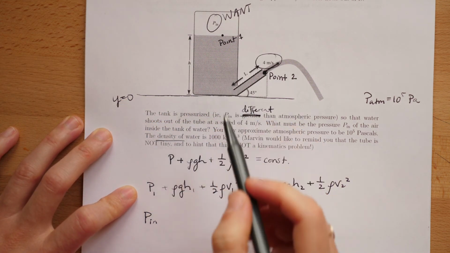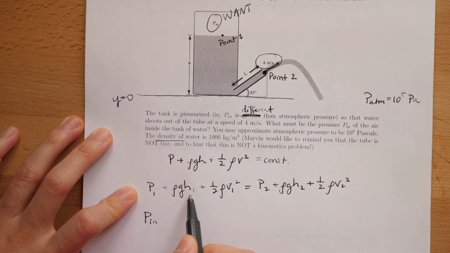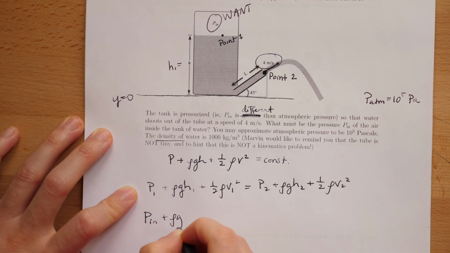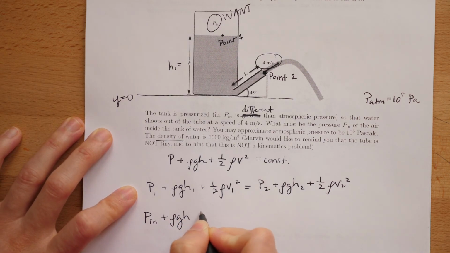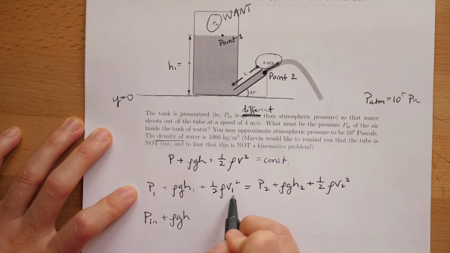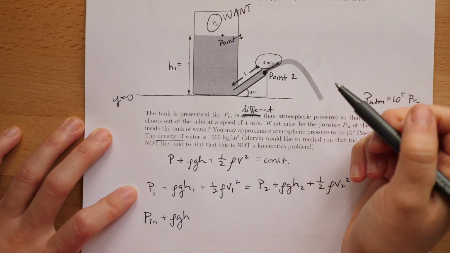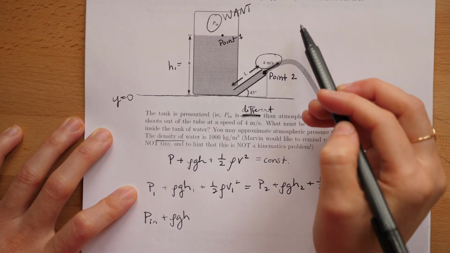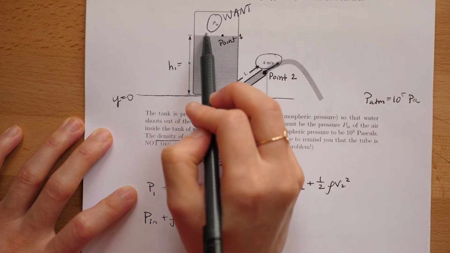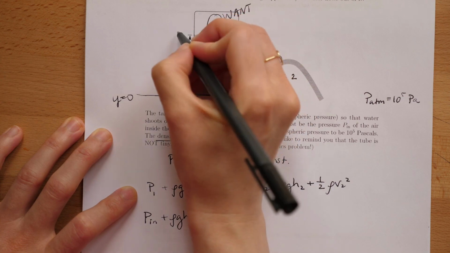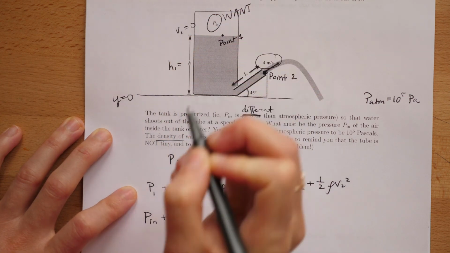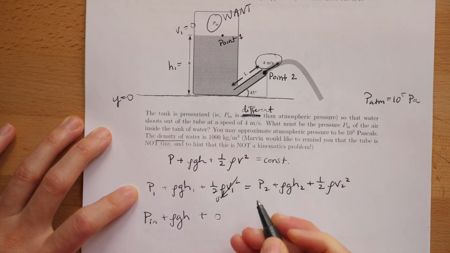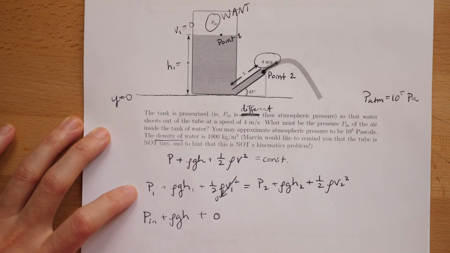That means h1 is equal to h, so this will be rho g h. Now what's the speed v1? They told us the tank is big enough that the water level here doesn't change, which means the speed at point 1 is 0. So we've got nothing for that term.